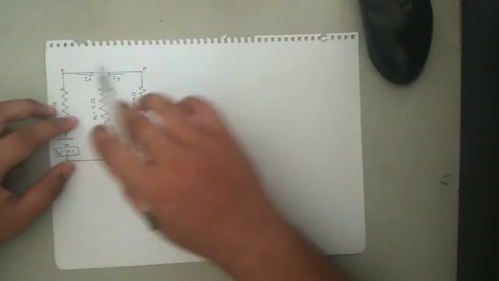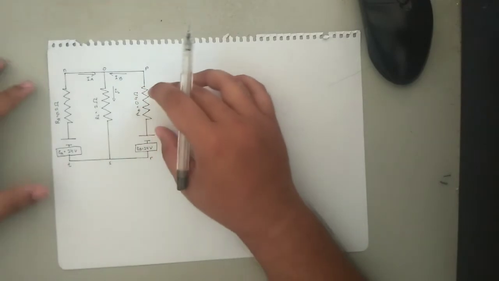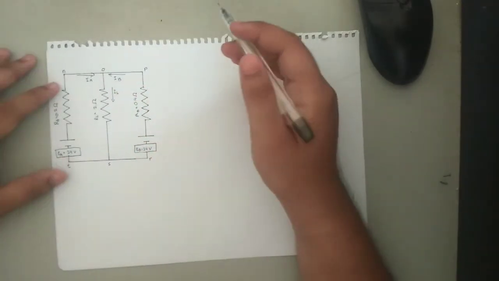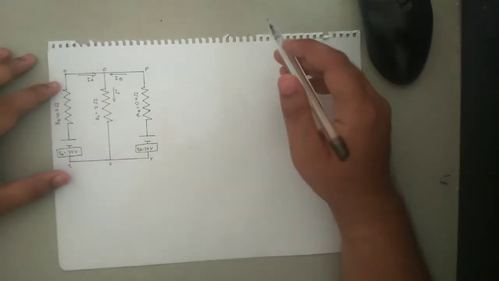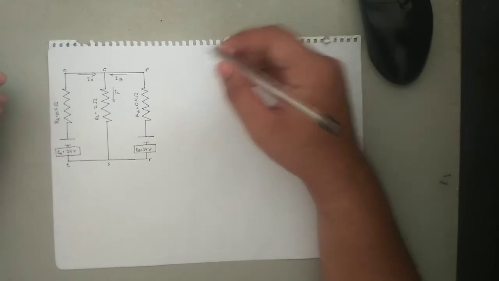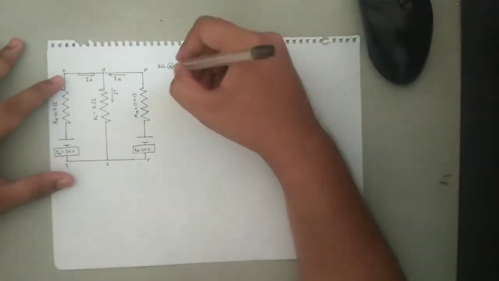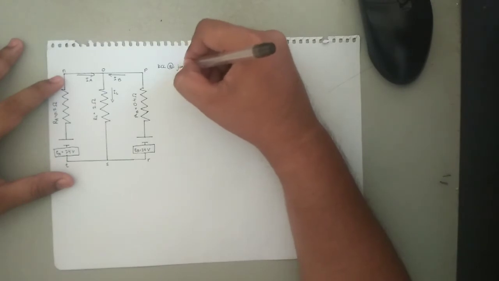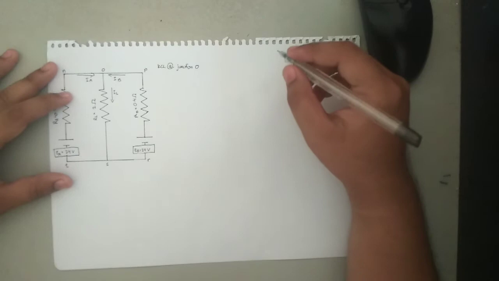So, in this specific circuit, where is the intersection of the currents? It's here, this one. Okay, so this is our junction. So we are going to apply KCL at junction O.